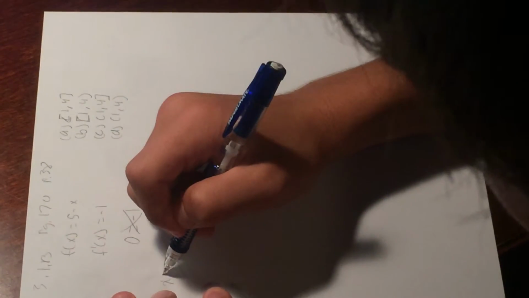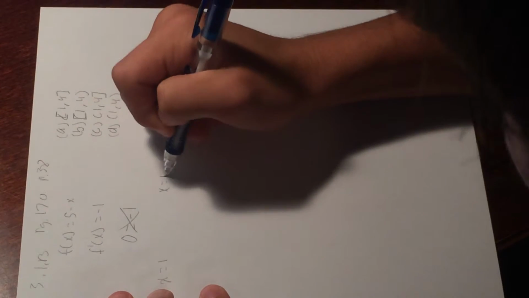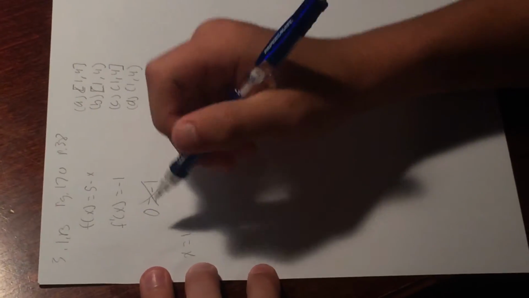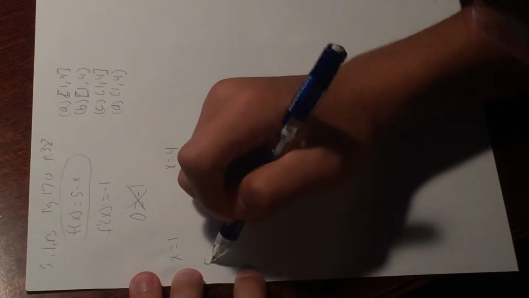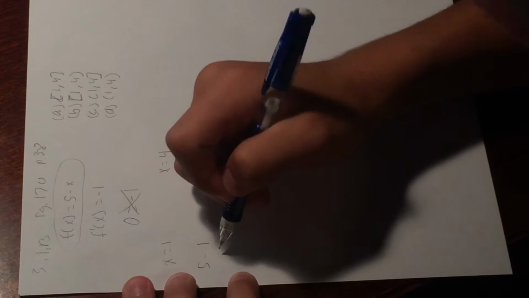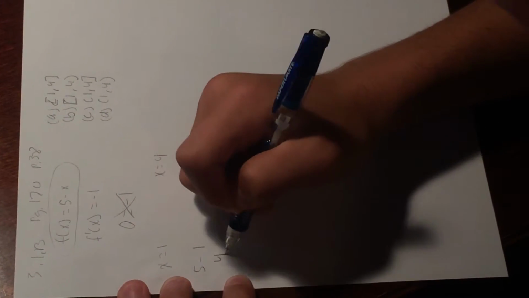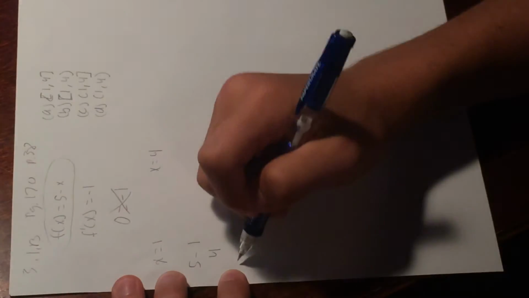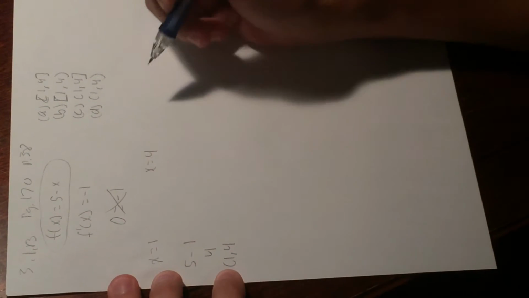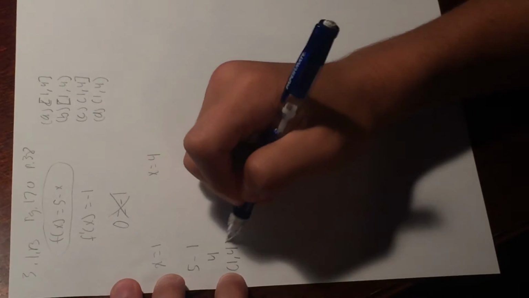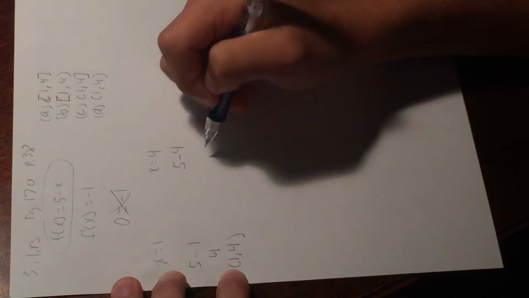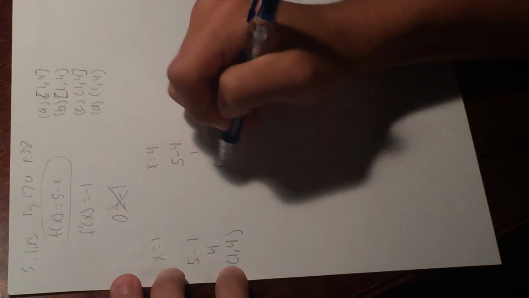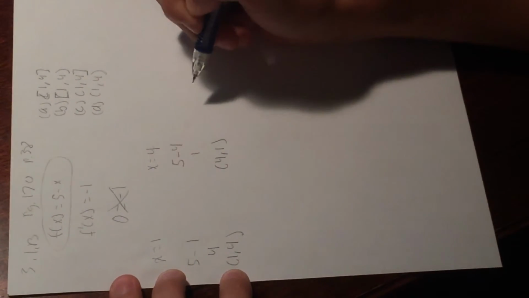The x values are going to be x equals 1 and x equals 4. However, we need the y values also to get the entire critical point. So we plug it back into the original function. So 5 minus 1 is going to equal 4. So our first critical point is going to be (1, 4). And then we're going to plug 4 back in the equation. So 5 minus 4 is going to equal 1. So our second point is (4, 1).